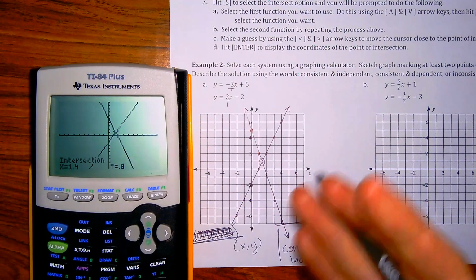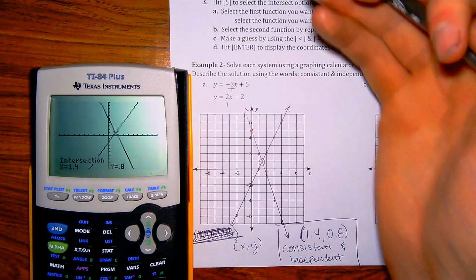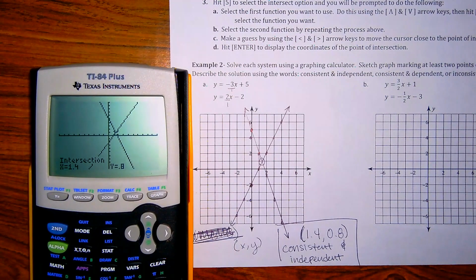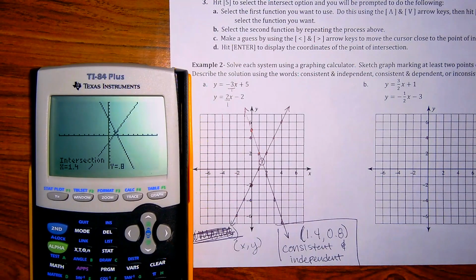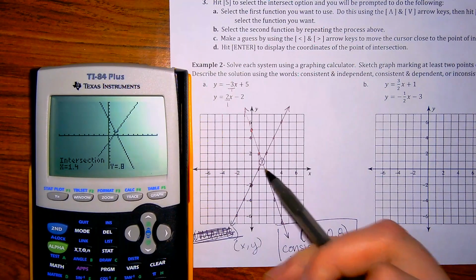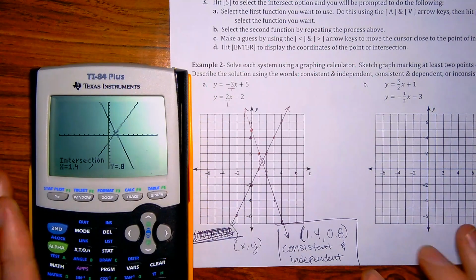Now, the thing about graphing on a calculator is that it's only helpful to us if we have an intersection point. It doesn't actually give us an intersection point if it's a parallel line. If I had gone back and done another problem, I would only get one line and I couldn't do this trace function, or calculate, to get an intersection. It's all dependent on what kind of graph we're looking at. Now, how do I get back and do my second problem, my B over here?